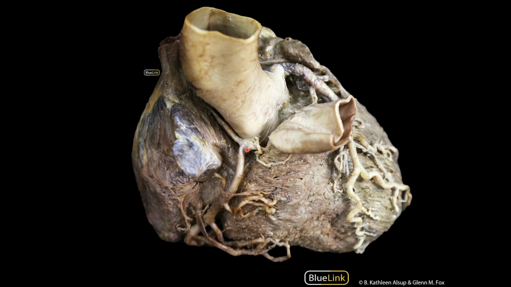The right coronary artery extends from the right anterior aortic sinus to the right coronary sulcus. It supplies the right atrium and right ventricle and part of the left ventricle.